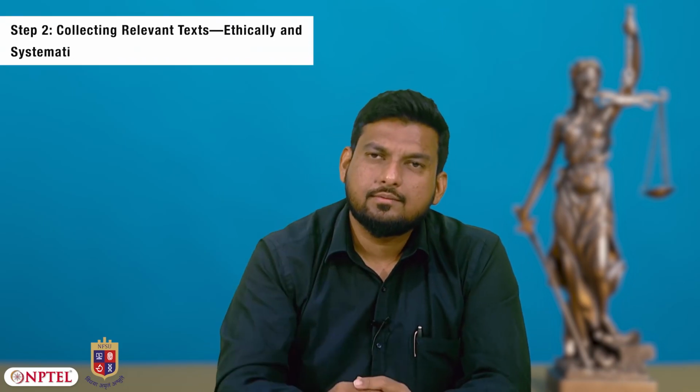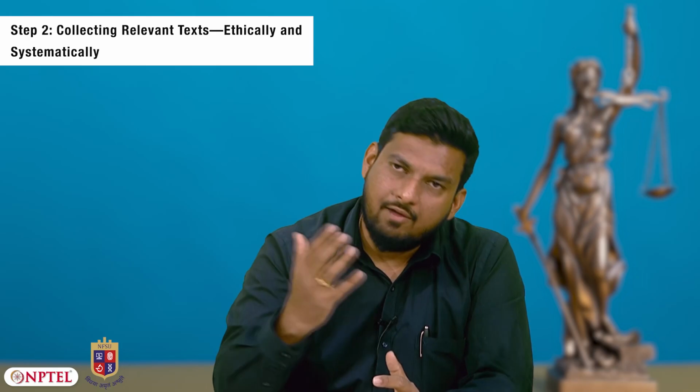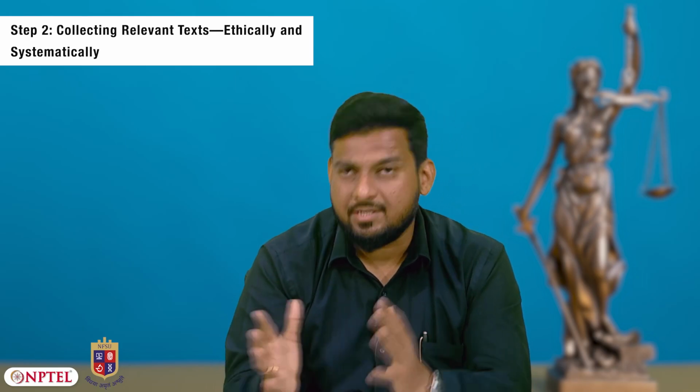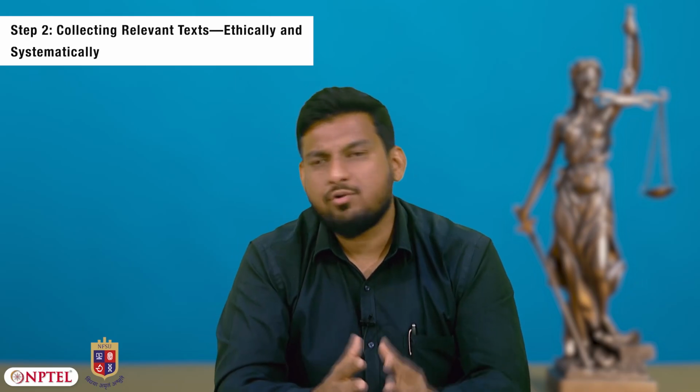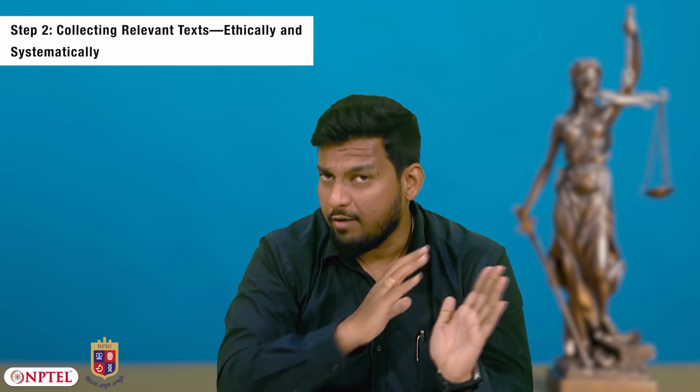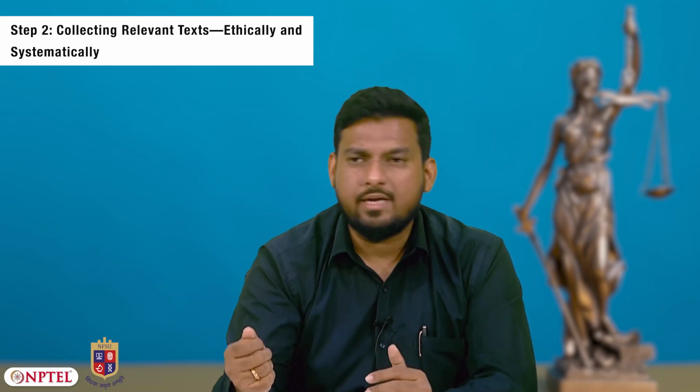Step 2, collecting relevant texts ethically and systematically. In this next step, you have to gather texts that represent your domain, because you have already determined your scope. For a threat corpus, collect the actual threat messages, warnings, intimidation notes, coercive emails, and abusive DMs.